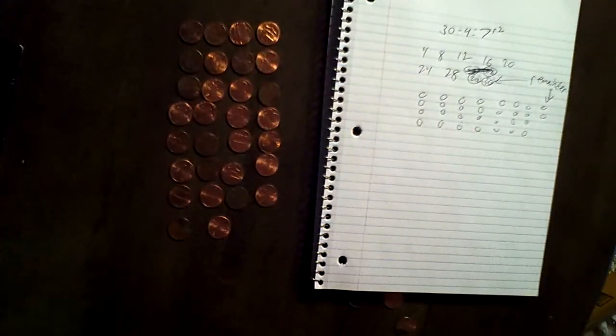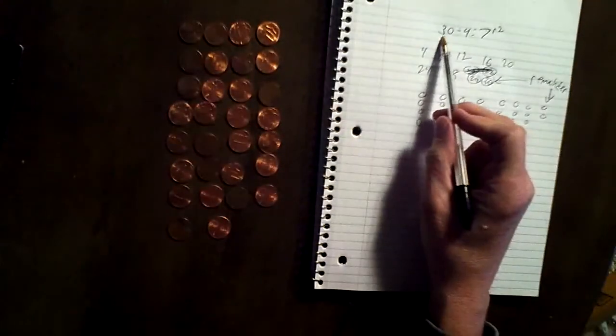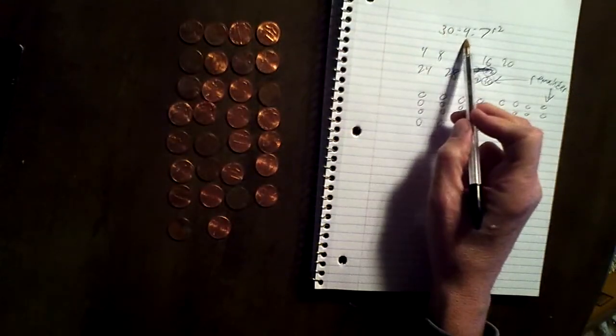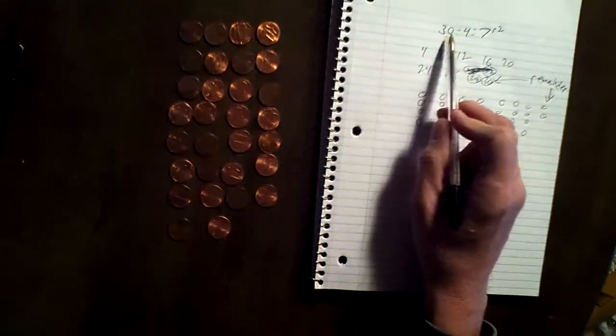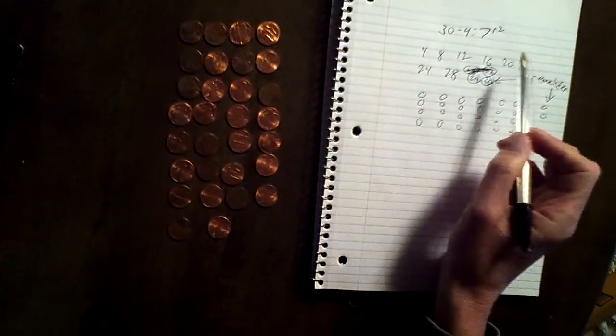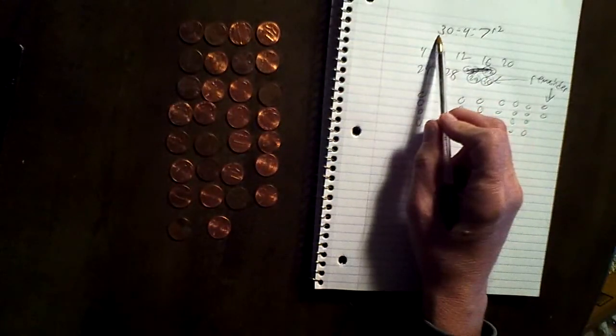And a good way to know you're going to have a remainder is look at the dividend, remember the number being divided, and look at the divisor, the number you're dividing by. If this is not a factor of this, then you know you're going to have a remainder. This is not a factor. We cannot multiply this by anything and get this. So we know we're going to have a remainder. All right.